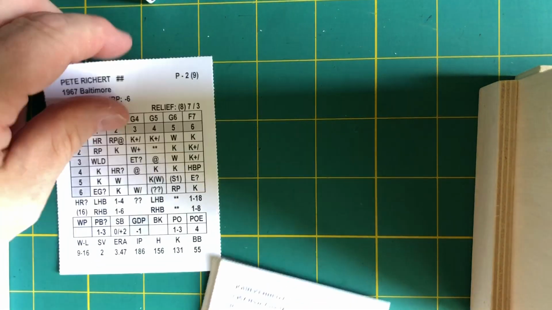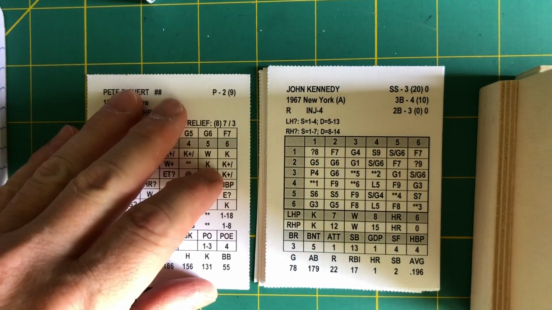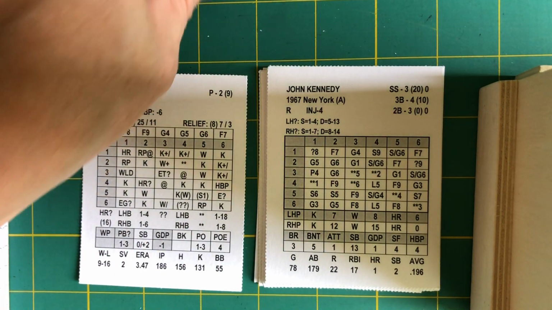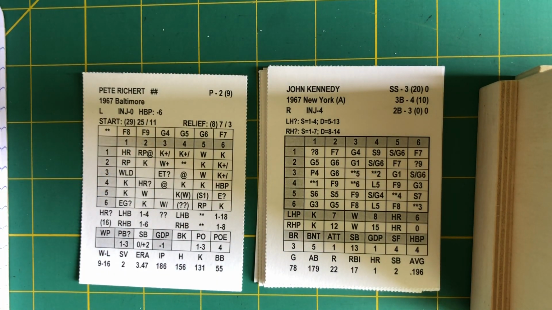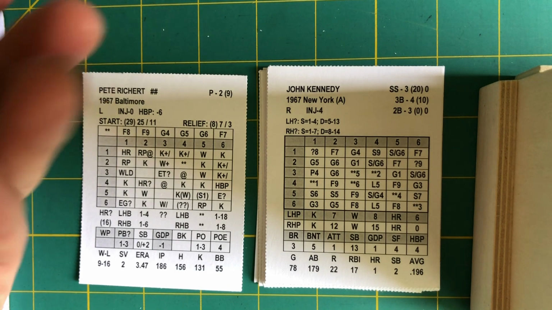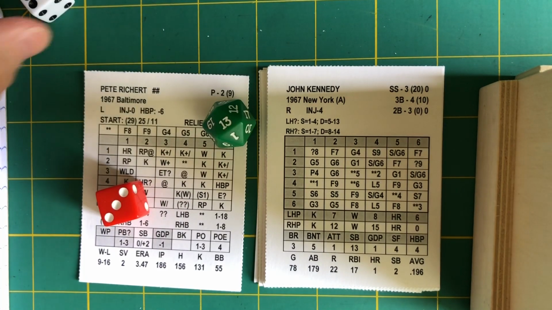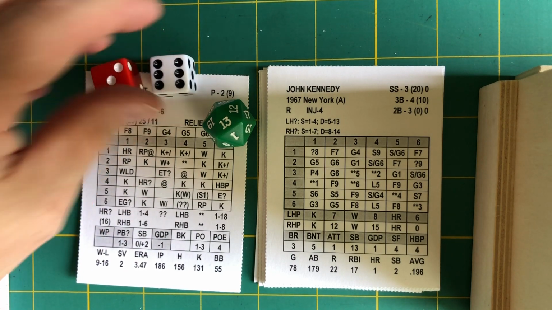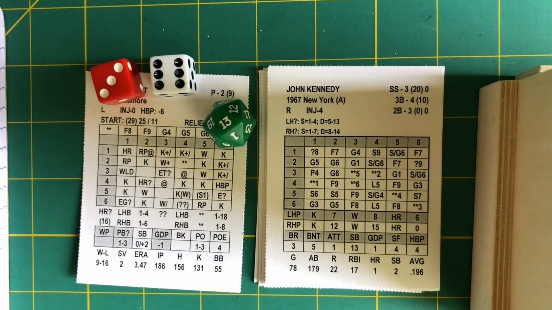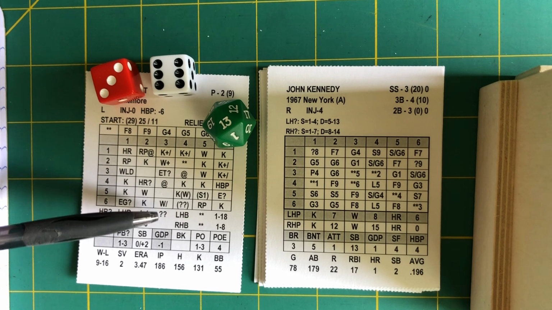1967. All right, Pete Richards back on the bump to face Kennedy, Stottlemyre, and Tresh. 8-9-1 coming up for the Yankees in the third. The pitch from Richard is a 3-6. All right, we see another evidence of a split here. 3-6 goes down here.